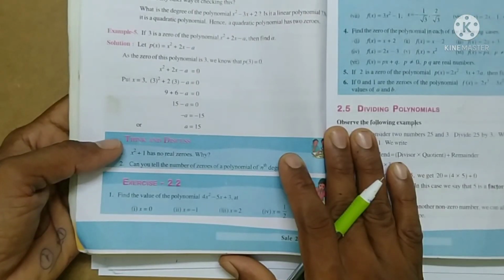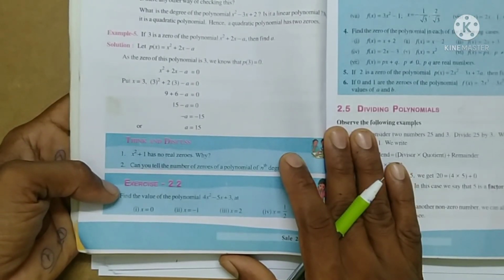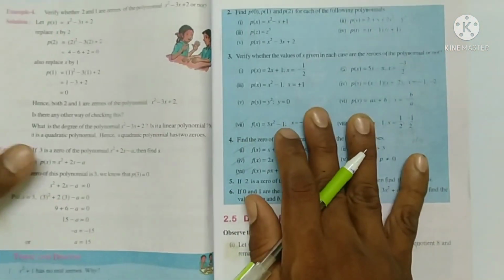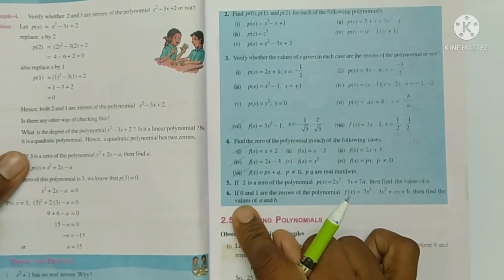And next one, think and discuss, exercise 2.2. In exercise 2.2, there are totally 6 Roman numeral questions. These are all your homework.